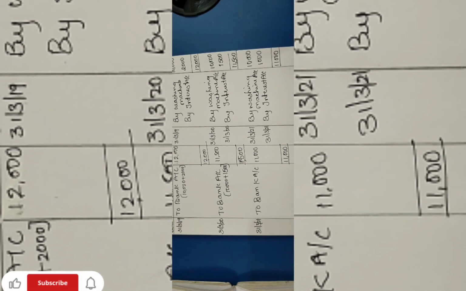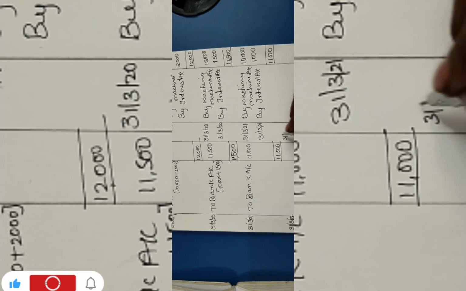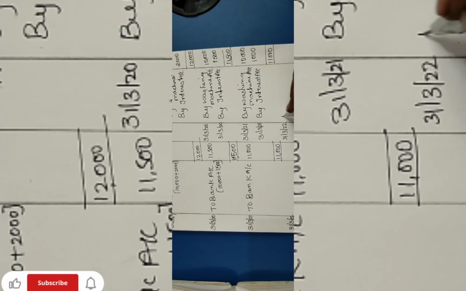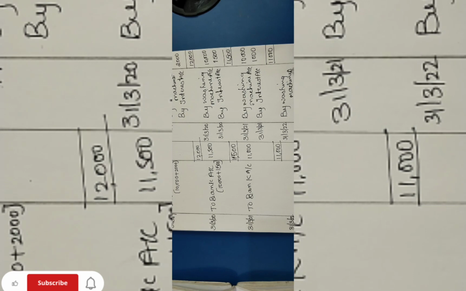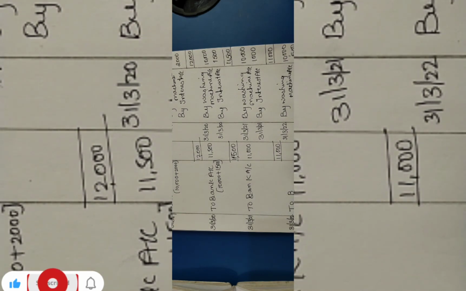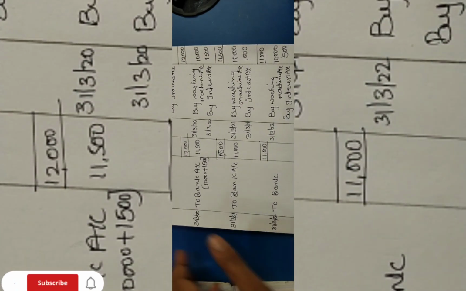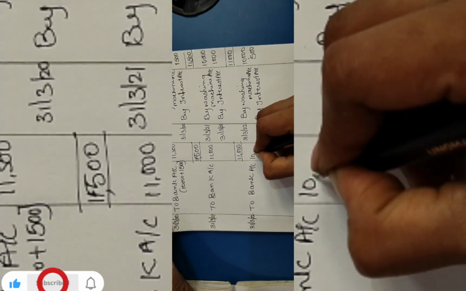Last year on 31st March 2022, because it's 4 installments, by washing machine account 10,000, by interest account 500, to bank account 10,500.